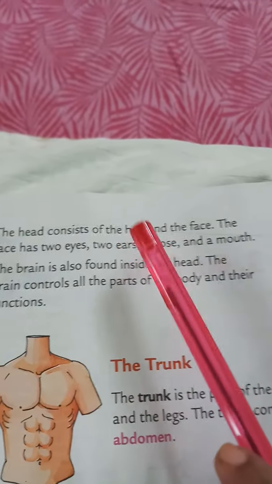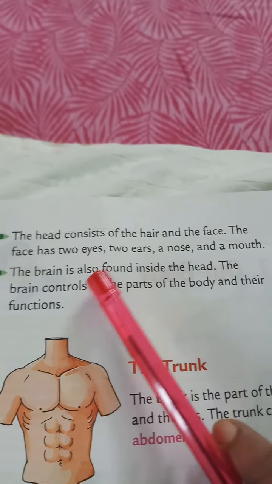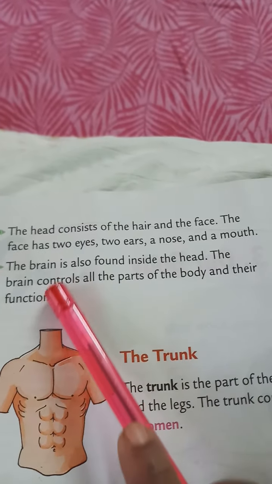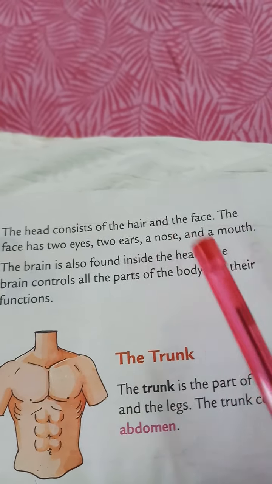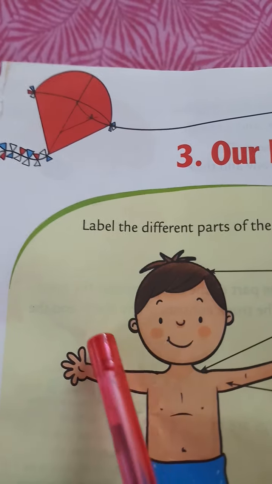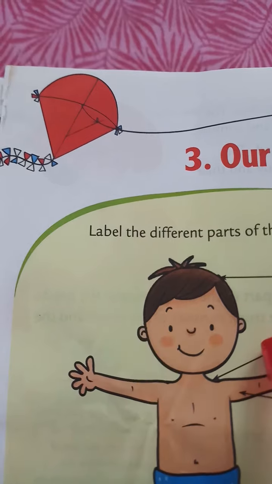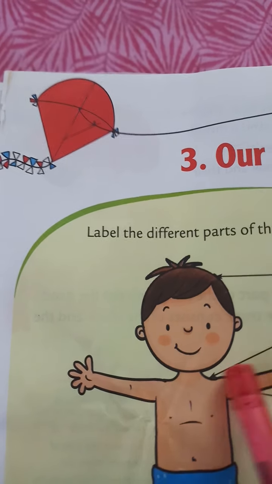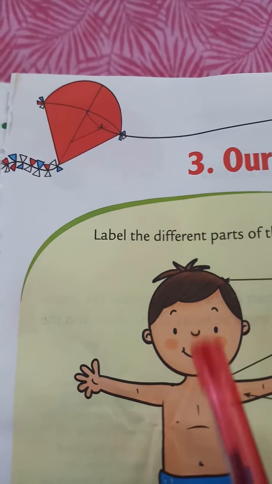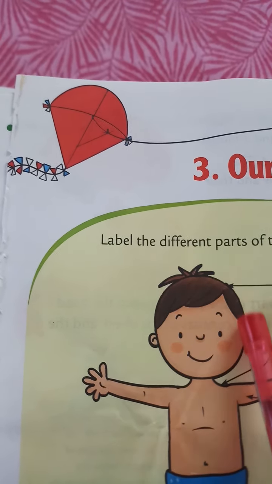The head consists of the hair and the face. All of us have a face, and the face has two eyes, two ears, a nose and a mouth. You can see on the face the mouth, nose, eyes and ears. Cheeks, chin and forehead are the other parts of the face. Again, we can see hair on our head.